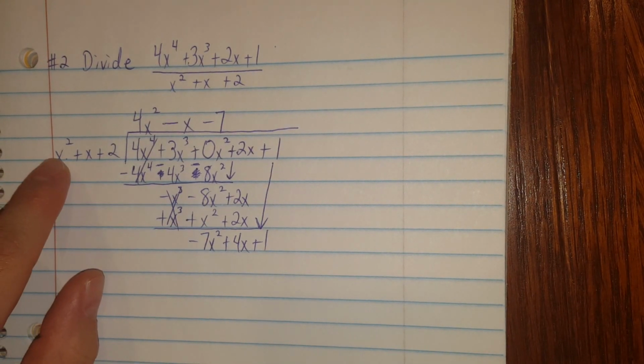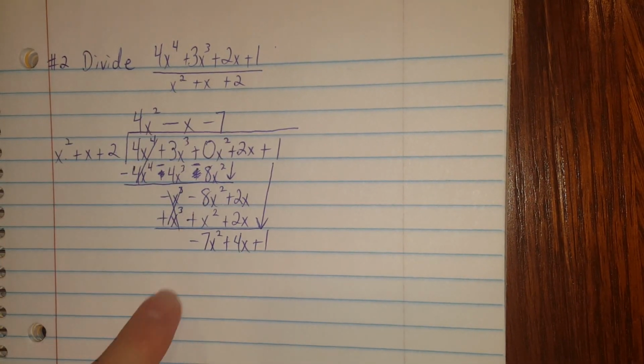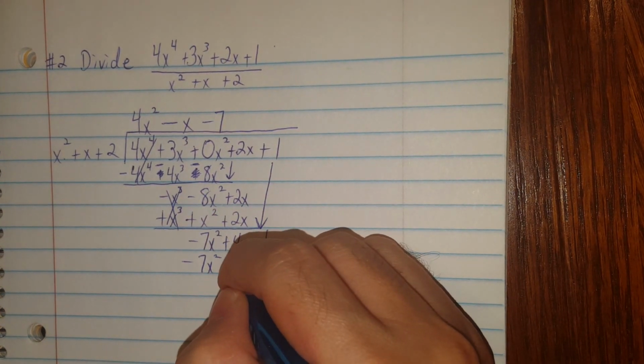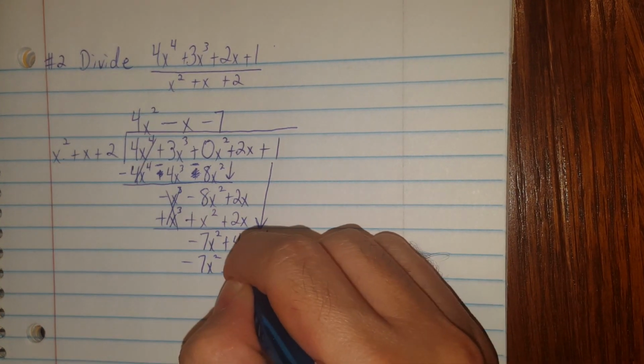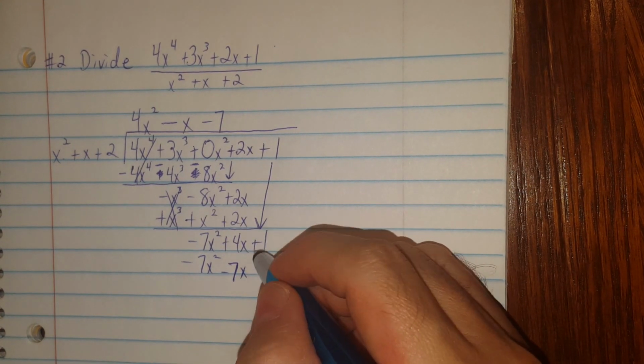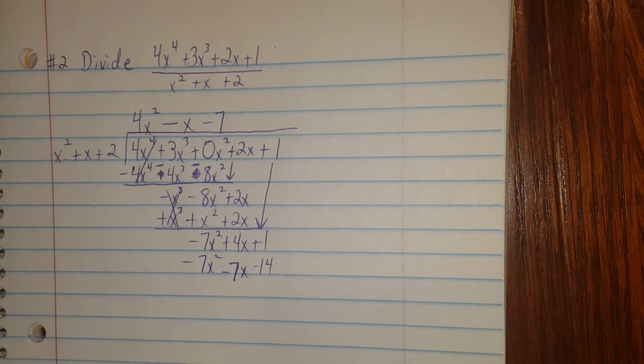So then I just start multiplying all of these terms and write it underneath. Negative 7x squared here, negative 7x here. Oops, sorry, I kind of lost sight of what I was writing. And then negative 14 there. Okay, so I have all of those done.